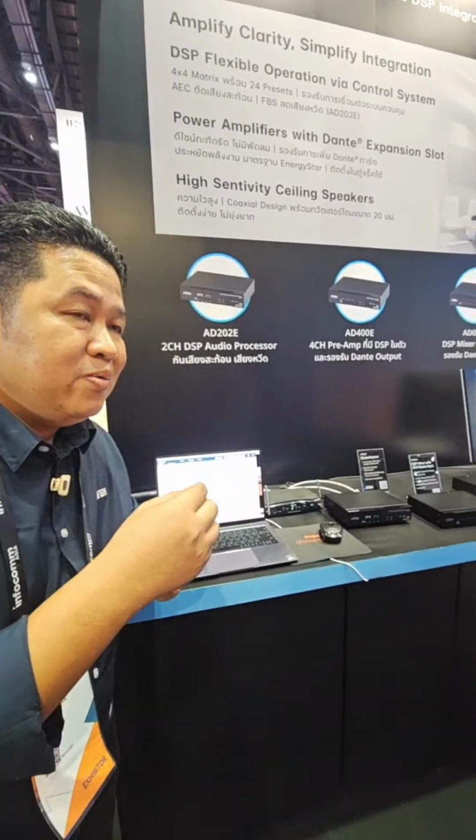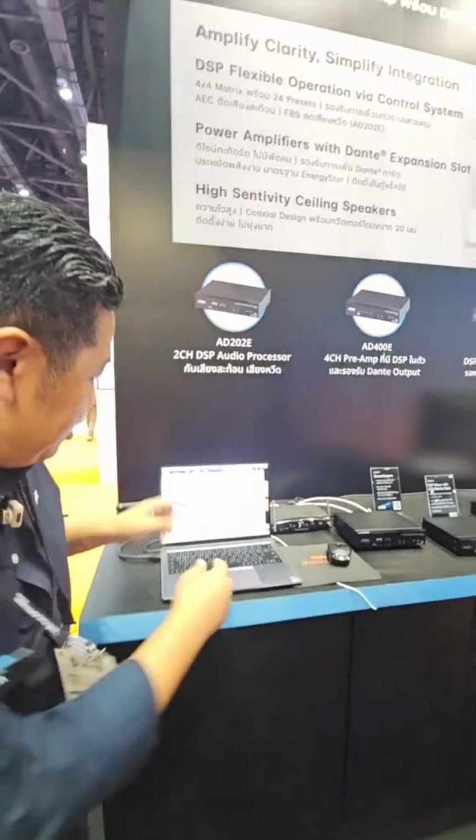Okay, Dante 2TX and 2RX. You can see this one.